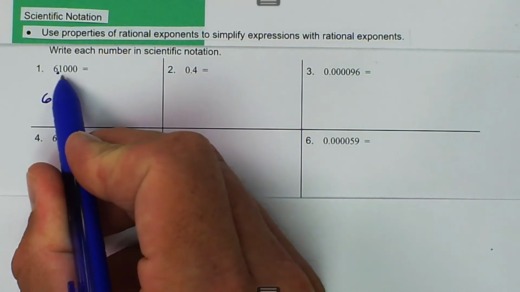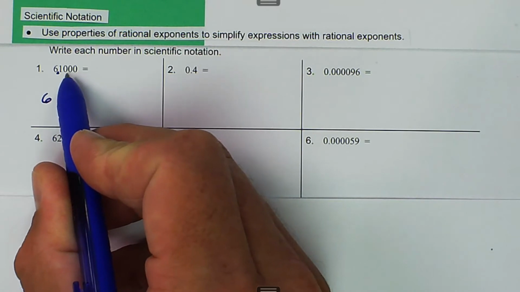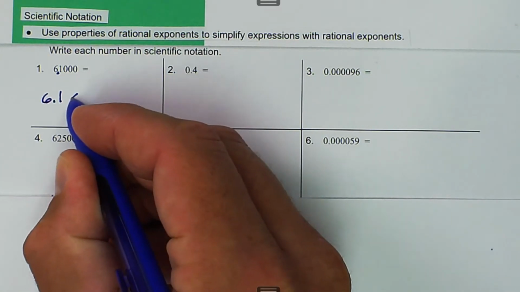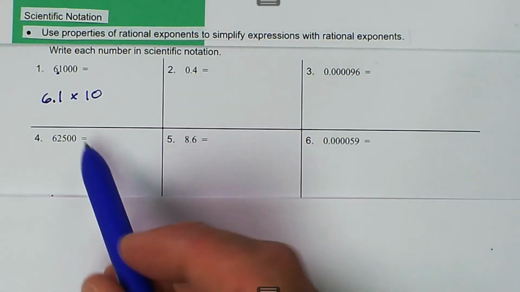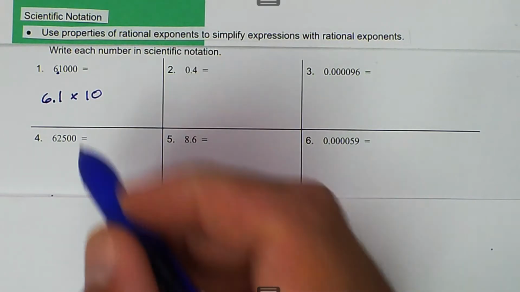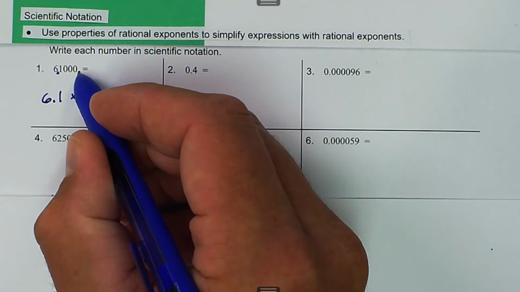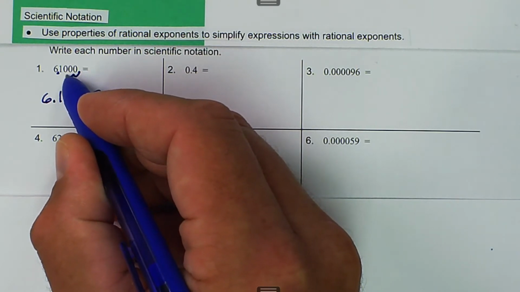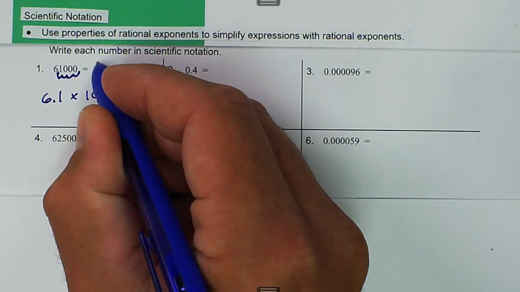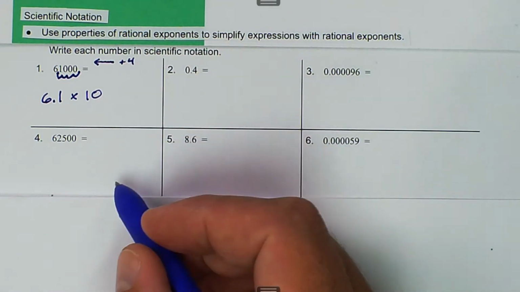Then we're going to show all of the numbers that trail the decimal except for the zeros. So we just have one. Then we're going to say times 10. So that 10 tells us that we're just going to move the decimal point. In this case, the original decimal point is over here, and we are going to move it 1, 2, 3, 4. So we are moving it to the left, a positive 4.